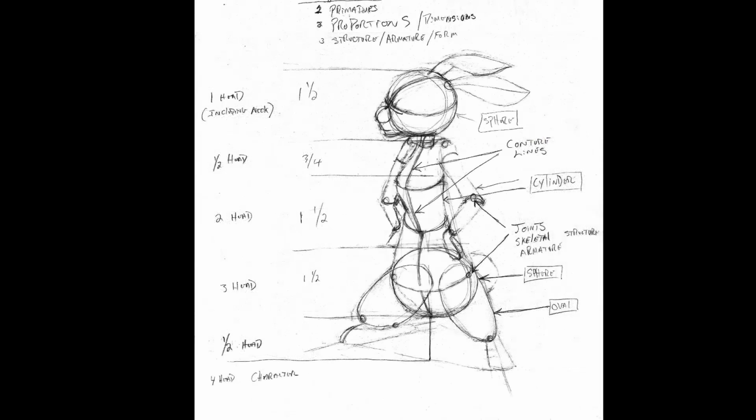Here is that deconstruction of the character. Again, this is just contour lines, center lines. I've broken the major elements of the character into primitives. I've put in armatures, a very basic armature, which is the structural or bones of your character.